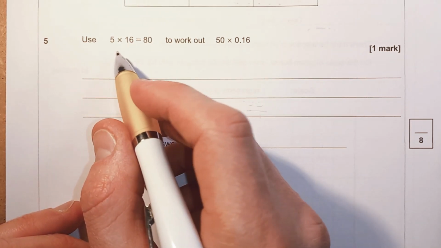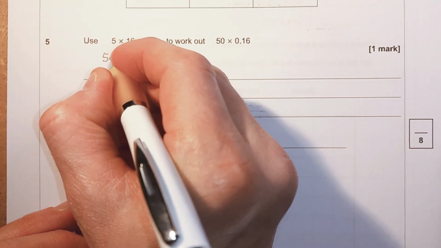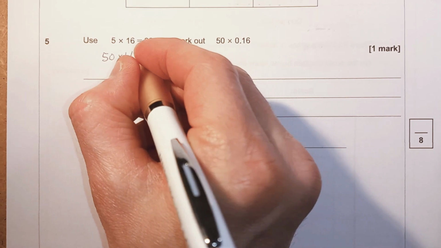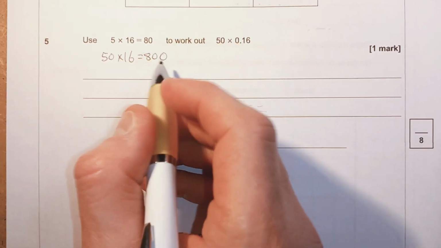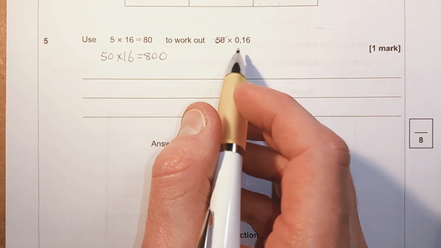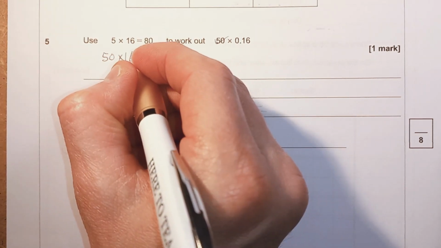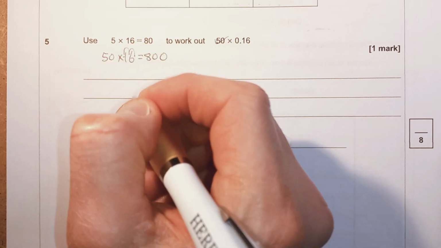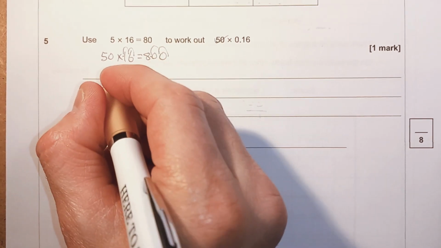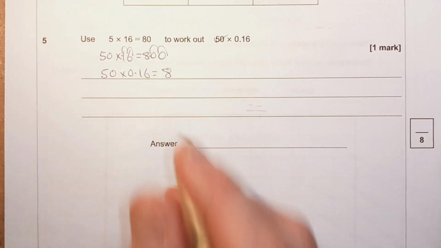So if we think about, well, 5 times 16 is 80. Well, if we made it 50 times 16, all we're doing by adding a 0 is like multiplying by 10. So all we'd do is add a 0 on the end. So we've done this 50 bit. Now, multiplying by 0.16, well, that is like moving the decimal point 2 places there. So we're just going to do the same to the answer. Move that there. So what that's telling us is that 50 times 0.16 is going to be equal to 8.